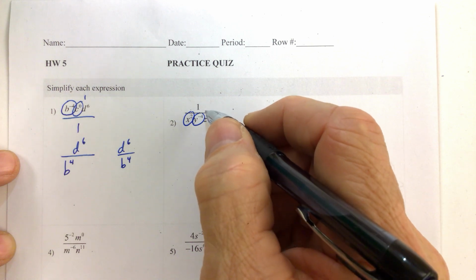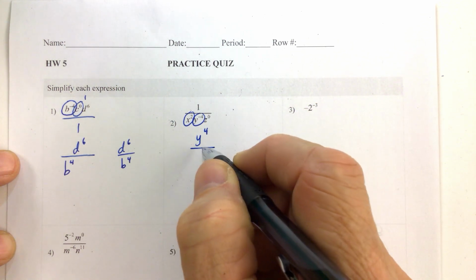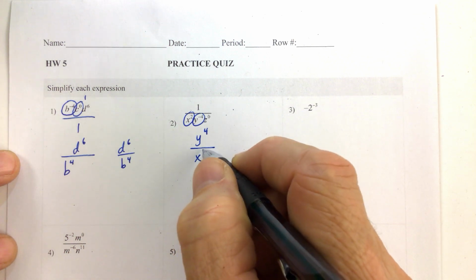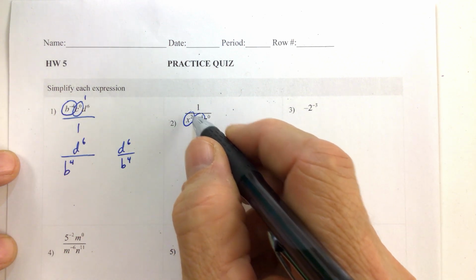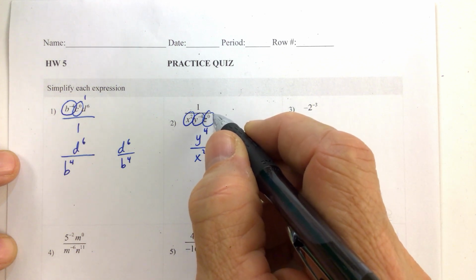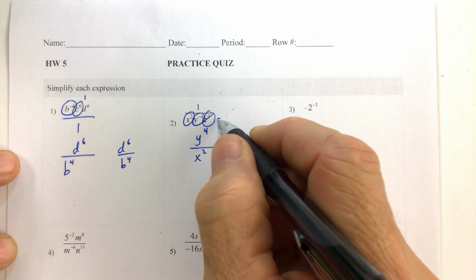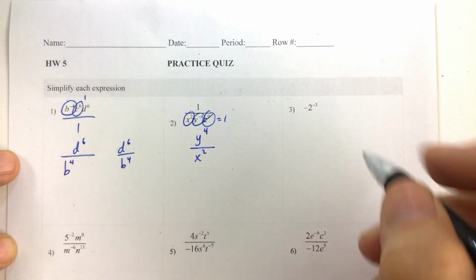And then when we have a negative exponent, we're going to move that. So a negative exponent on the bottom makes a positive exponent on the top. If the exponent is positive, we leave it where it's at. And anytime we have any number, variable, number, whatever, to the 0 power, that's just 1. So we leave it alone.